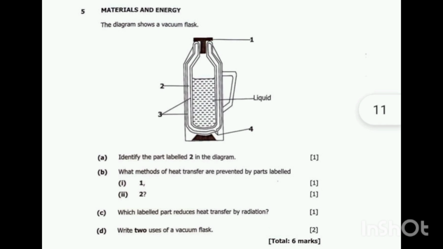Okay, let's move on. Question C, which labeled part reduces heat transfer by radiation? We know radiation is a transfer of heat through a vacuum. So the one which reduces heat transfer by radiation is 3, which is the double silver hose. The answer is part 3.